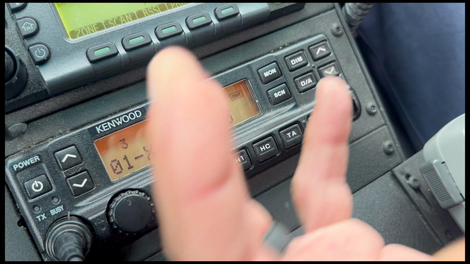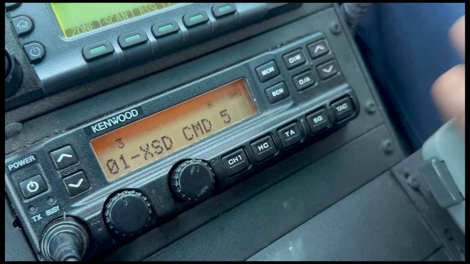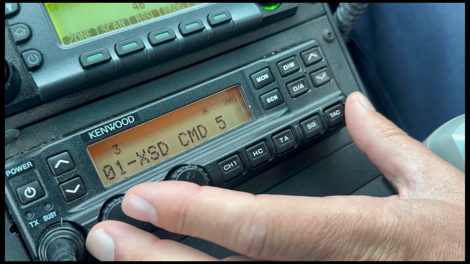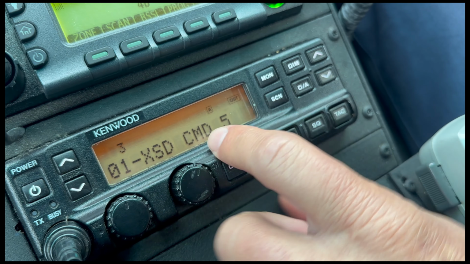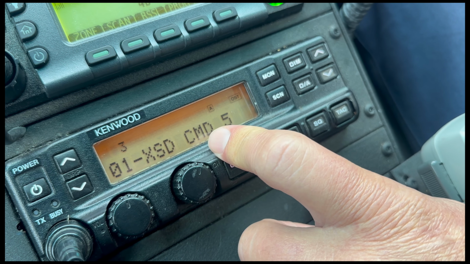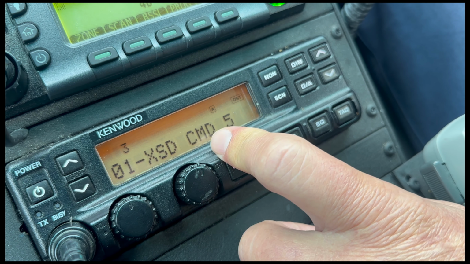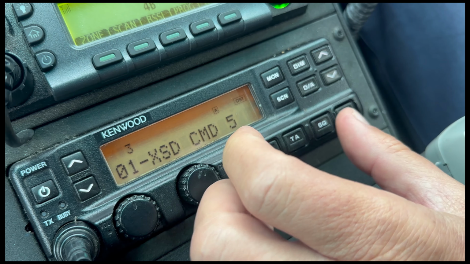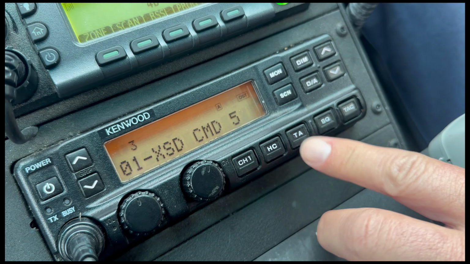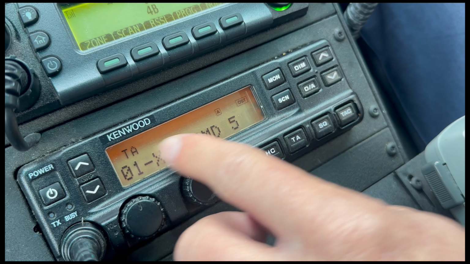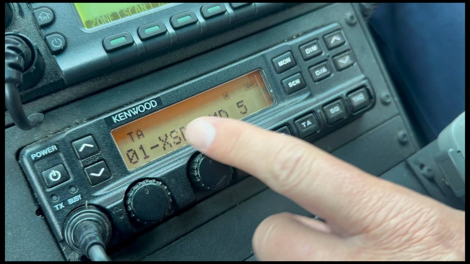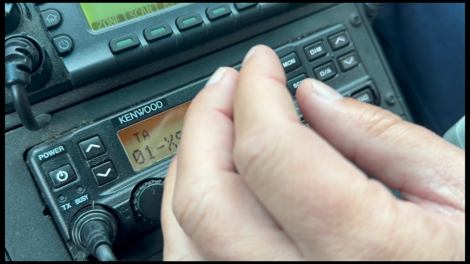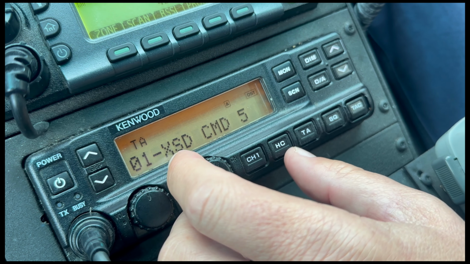So that's how you do tones, and that's how you do squelch adjustment. Now let's say I'm on a channel that has a tone, but I want to talk to somebody locally. I don't want to use the repeater for whatever reason. If I hit TA, that's talk around, and the other person has it on TA, that means that we will communicate locally with each other, and I won't be hitting the repeater.